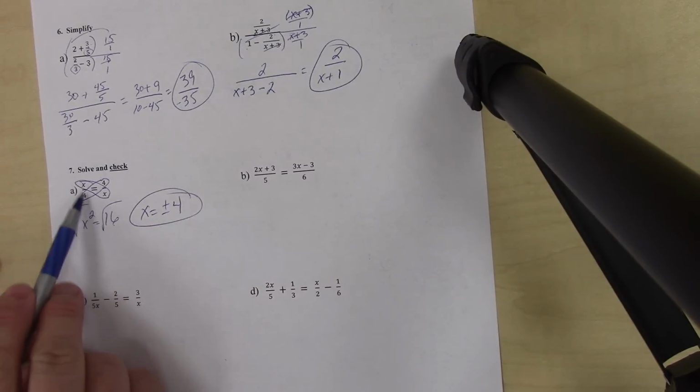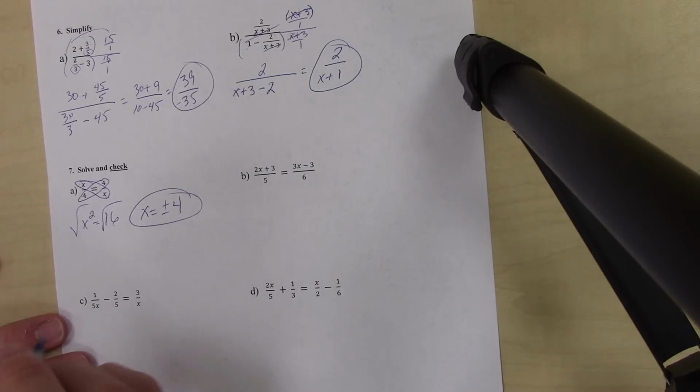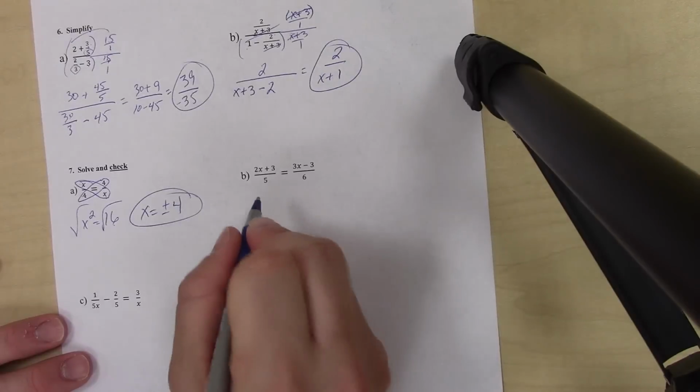Can I plug them both in? 4 over 4, 4 over 4, yep. Negative 4 over 4, 4 over negative 4, yep, it works. Moving on to the next one.